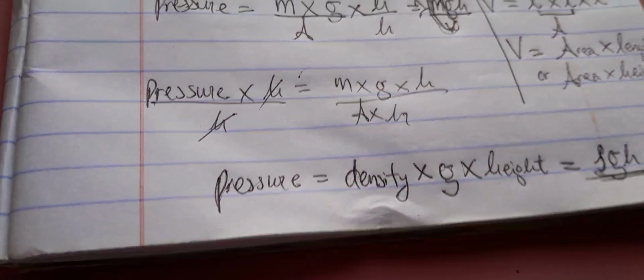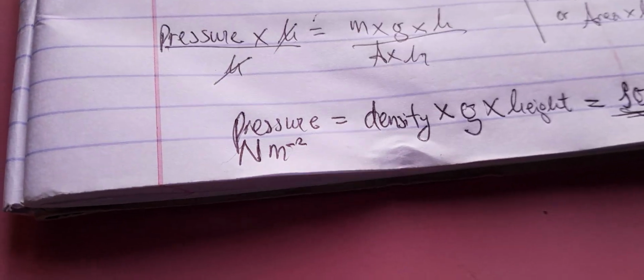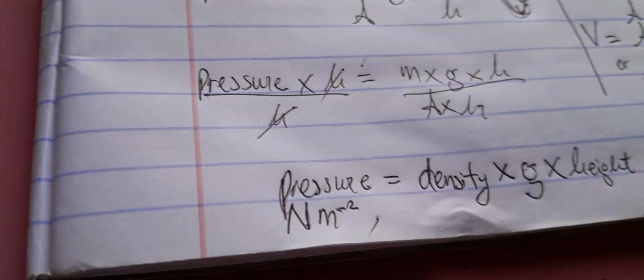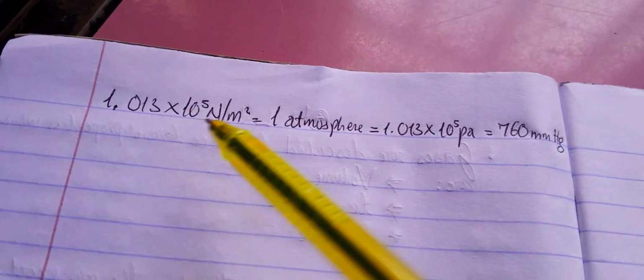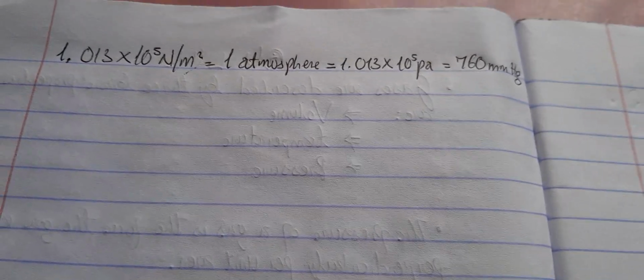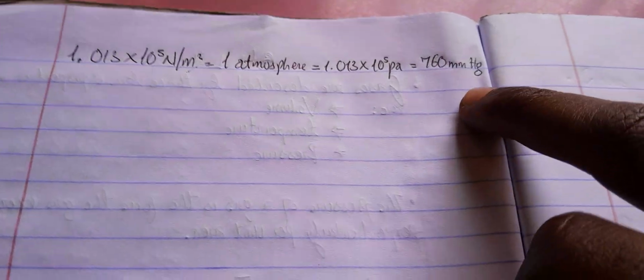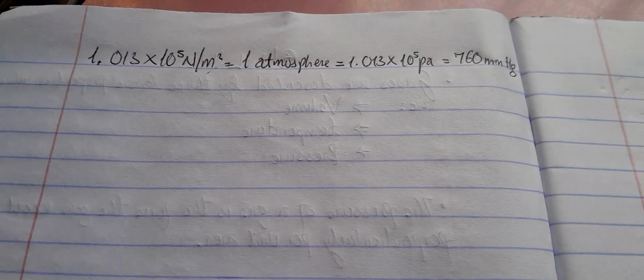Let's talk about the unit. The unit is Newton meter per second square. We've done that. And then another unit again, I just want to introduce something quickly. 1.013 times 10 raised to the power of 5 Newton per meter square is equal to 1 atmosphere, which is the same thing as 1.013 times 10 raised to the power of 5 Pascal. So it means that another unit for pressure is Pascal, which is the same thing as 760 millimeter area. So this is everything concerning pressure.